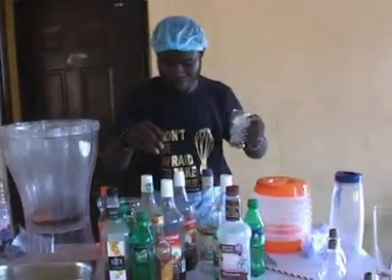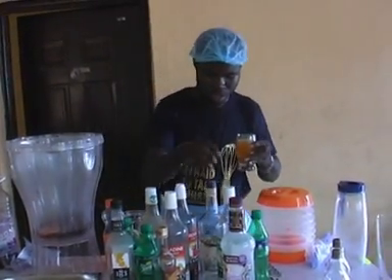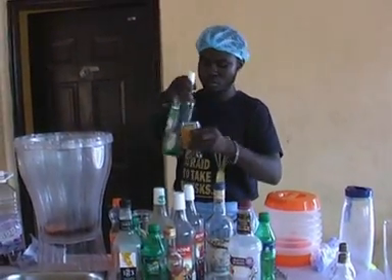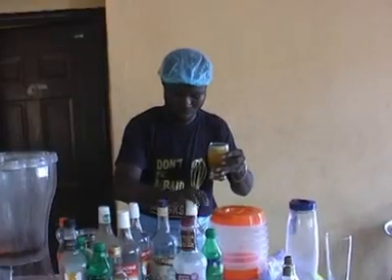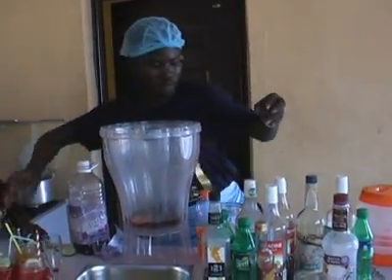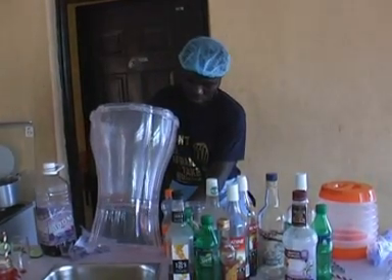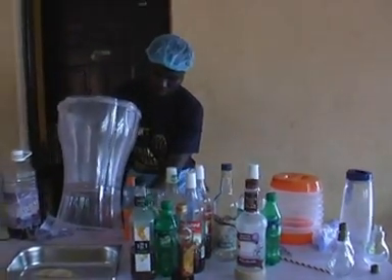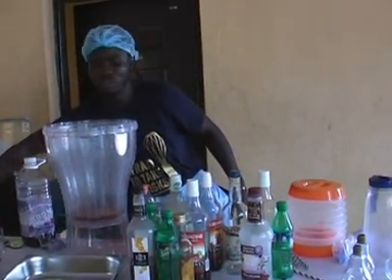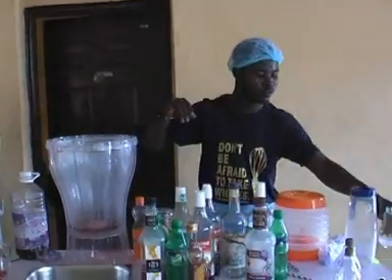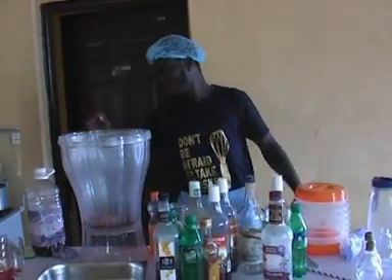So we have another side. We have purple red. So that is all about cocktails.